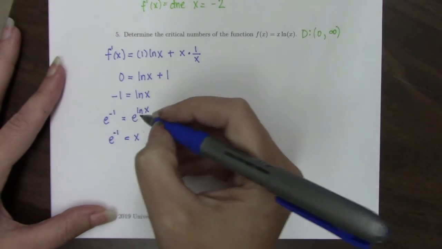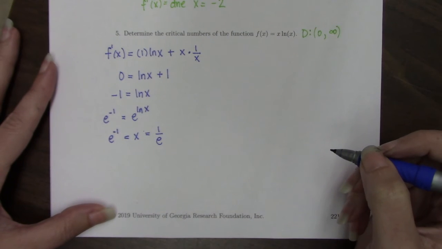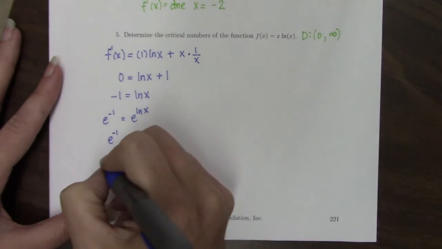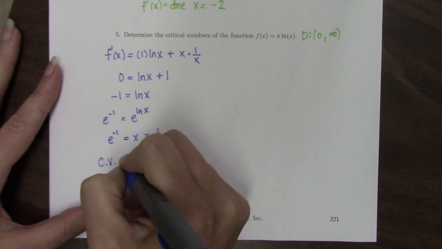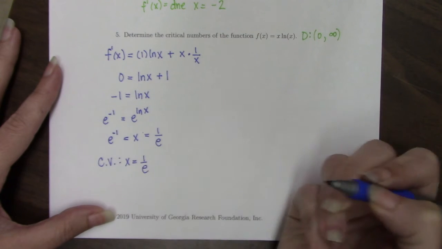Well, e to the negative 1 is the same thing as saying 1 over e. 1 over e is a positive value that's bigger than 0, so it is in the domain. So my critical value is 1 over e.